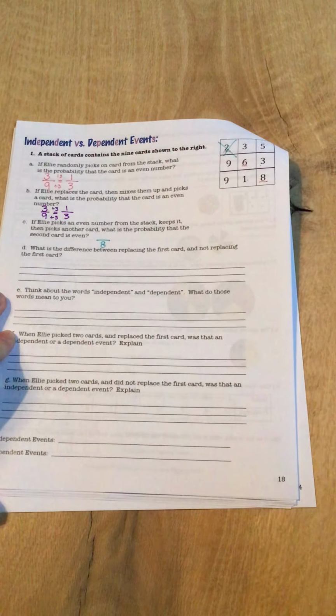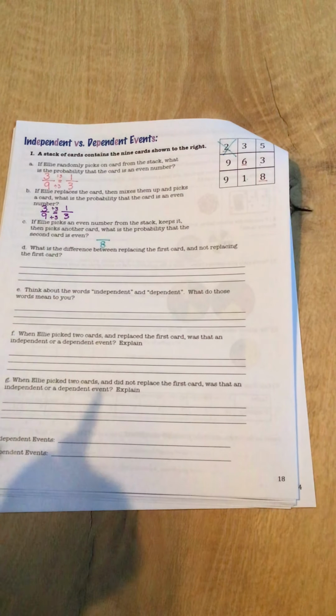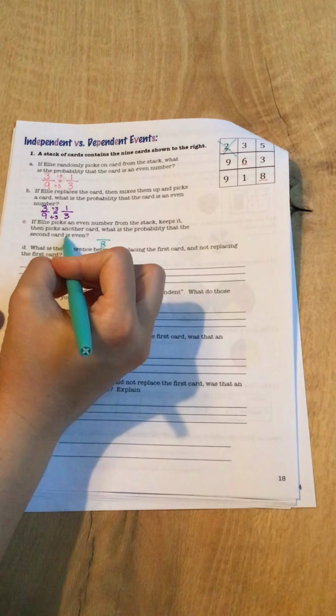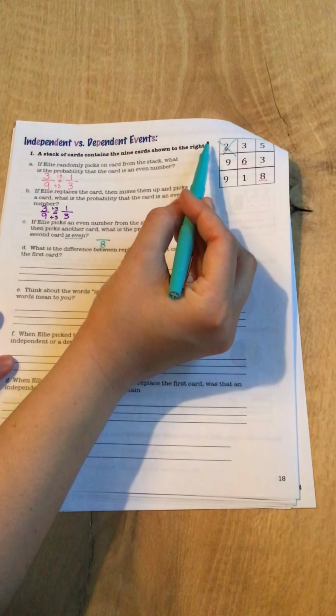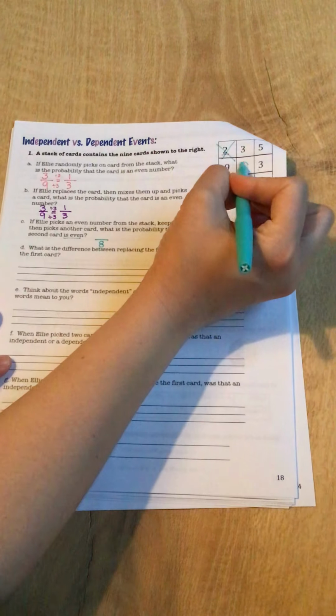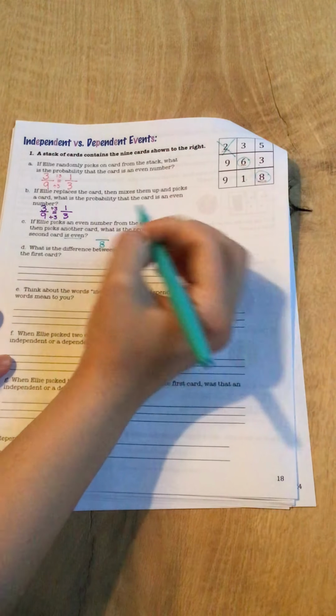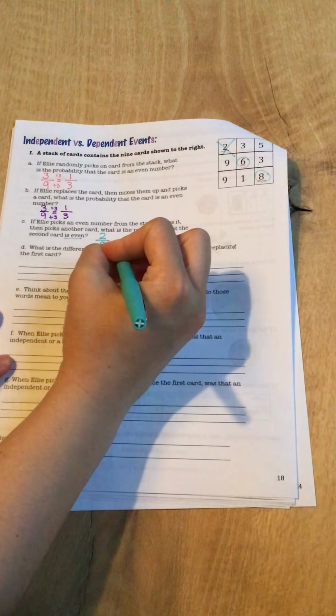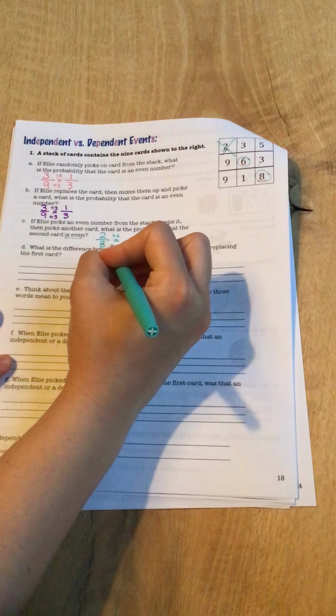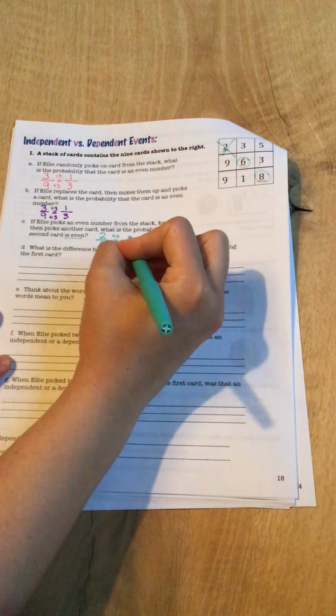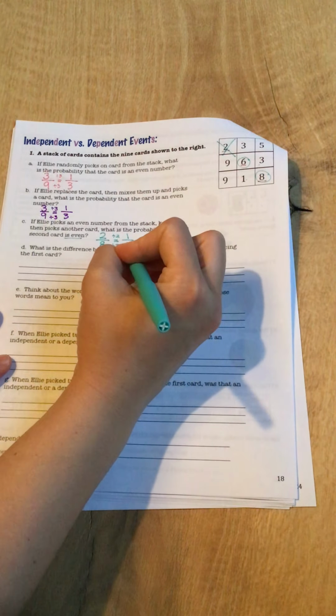Does that make sense? Because that card is gone. She put it in her pocket or whatever. So then, what is the probability that the second card is even? Well, that even's gone. So here's my 2 evens I have left. 1, 2. So 2 out of 8. And I'm going to simplify. If I do it to the top, I do it to the bottom. 2 divided by 2 is 1. 8 divided by 2 is 4. There we go. All right, so that's what we're looking for.